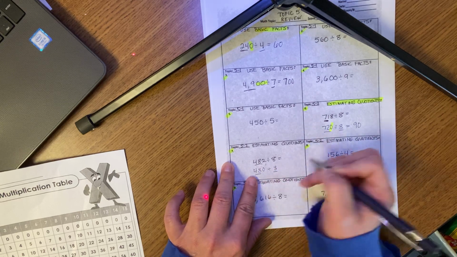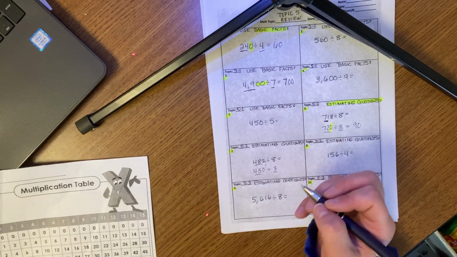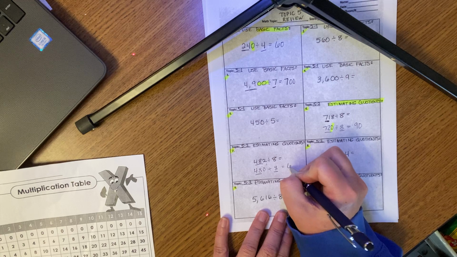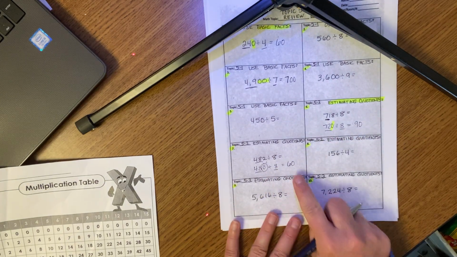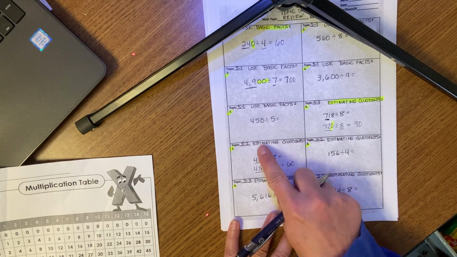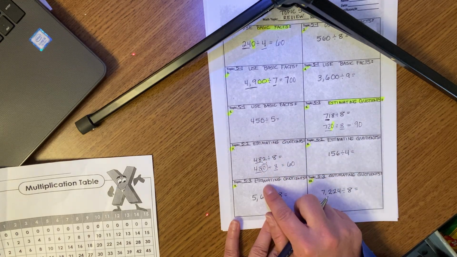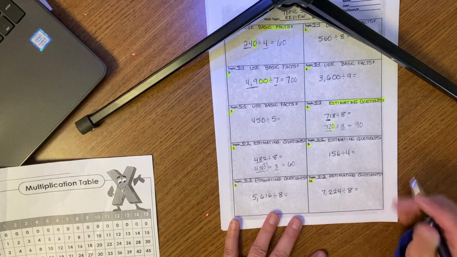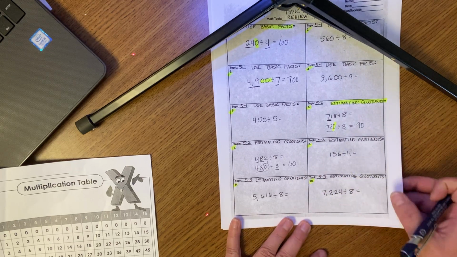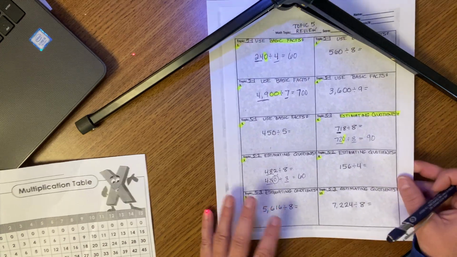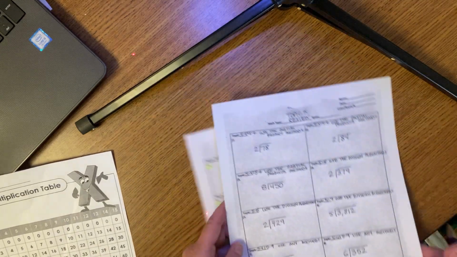So 48 divided by 8 is 6, and I have the 0 too, so 60. Okay, but that's my estimate. My actual answer would have a remainder. Okay, so you'll do the same for the next 3 problems. All right, and then I'm going to go to the next page.